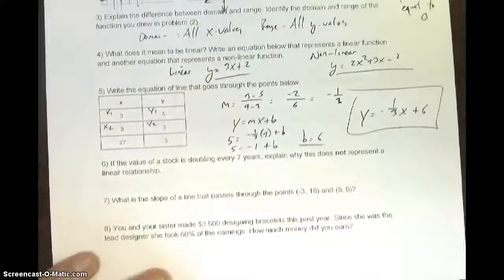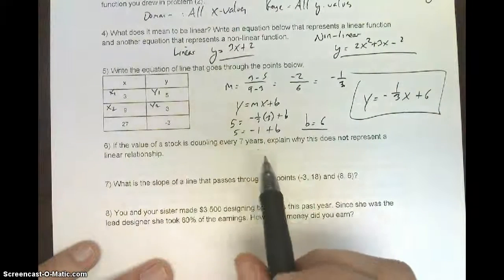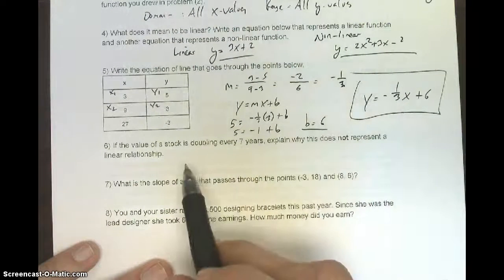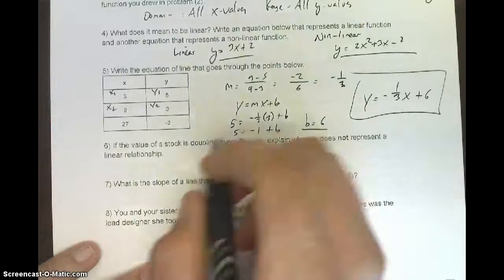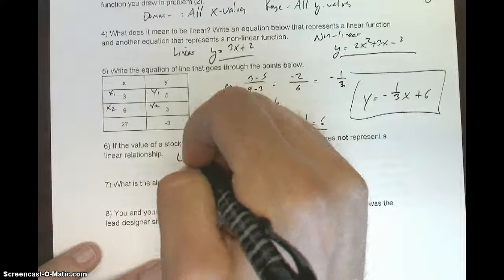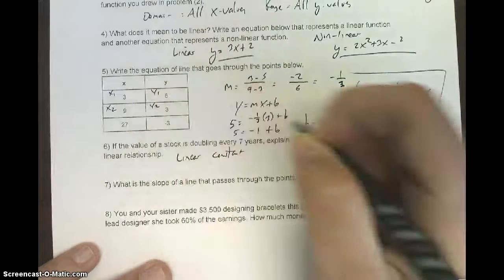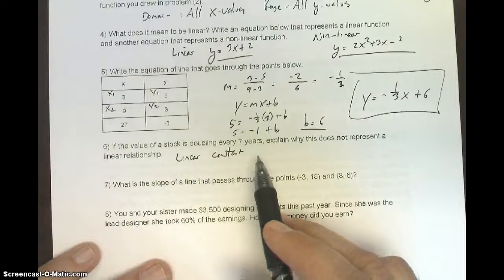Okay? The value of a stock is doubling every 7 years. Explain why this does not represent a linear relationship. Okay? Linear is constant change. Constant. Something that's doubling every year.